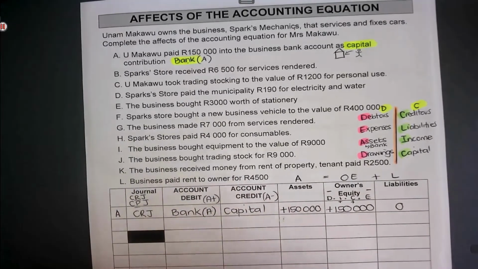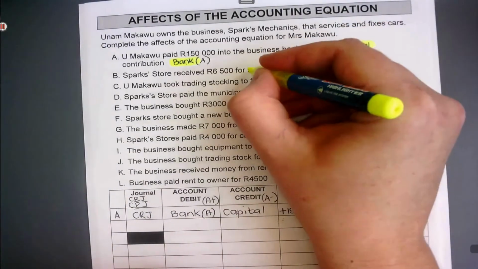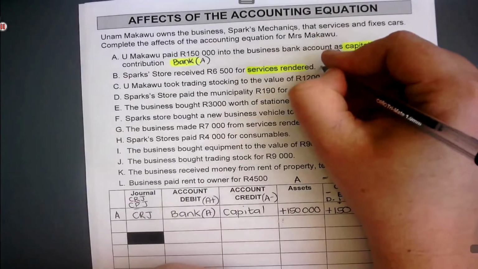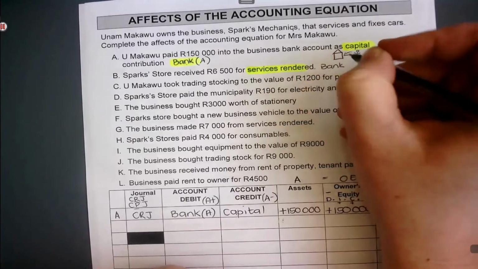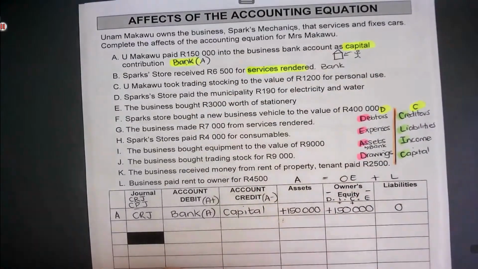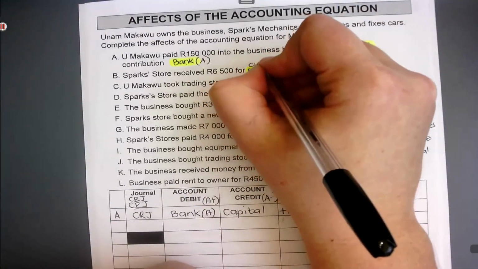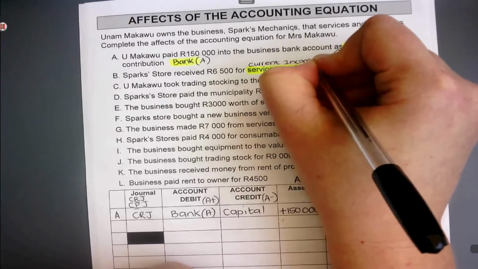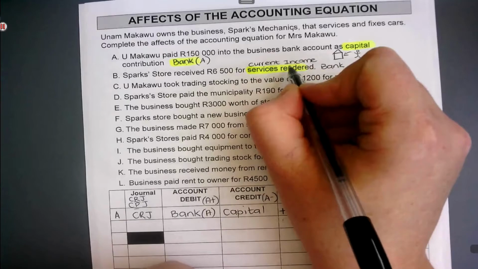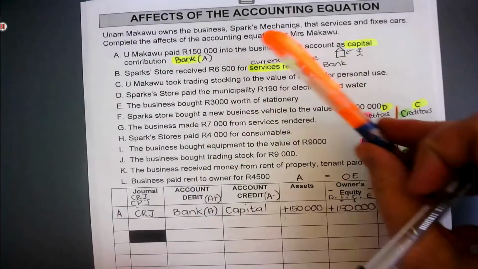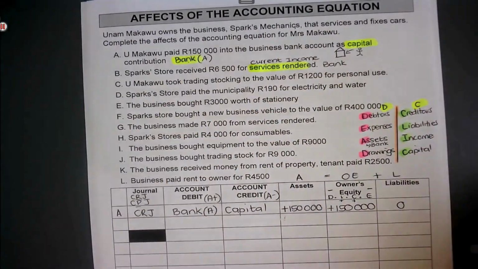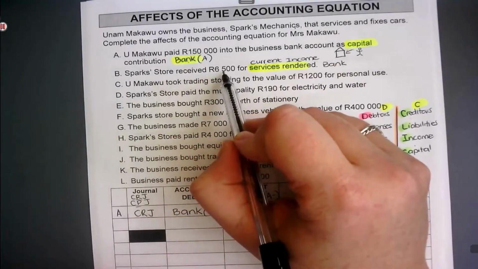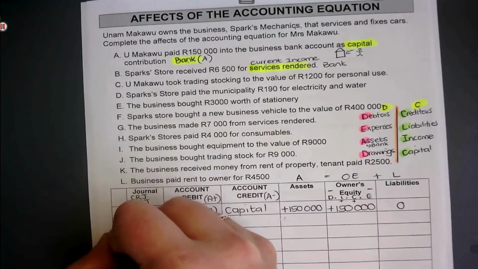Spark Stores received 6,500 Rand for services rendered. So that is the one account. And the other account, because you're receiving money, is bank. We don't call it services rendered though when we're talking about accounts. We call it current income. So if you are selling a service, we call it current income. If you're selling a physical product like highlighters or a ruler, we call it sales. Okay, so if you receive 6,500, it's going to be a CRJ.